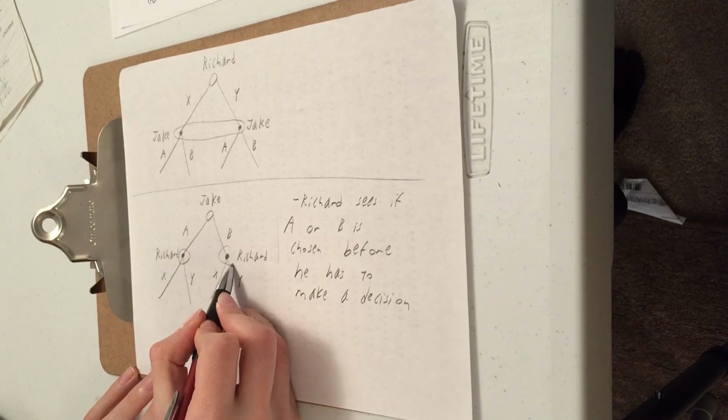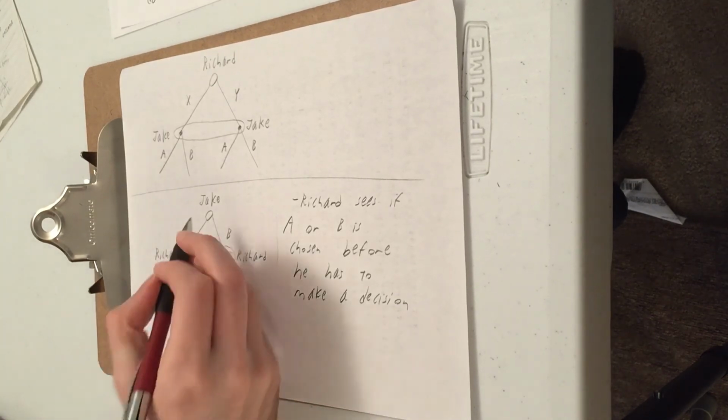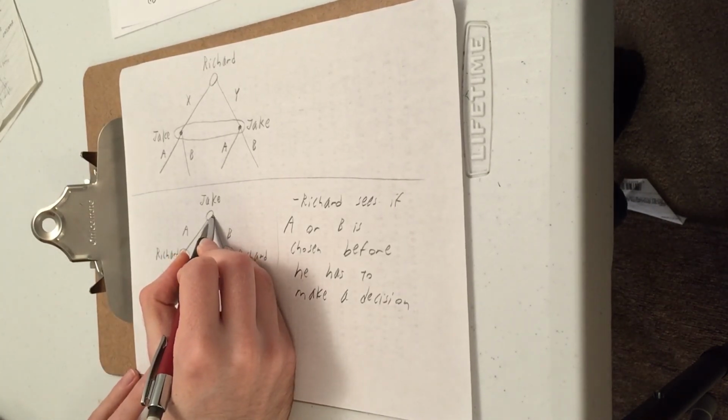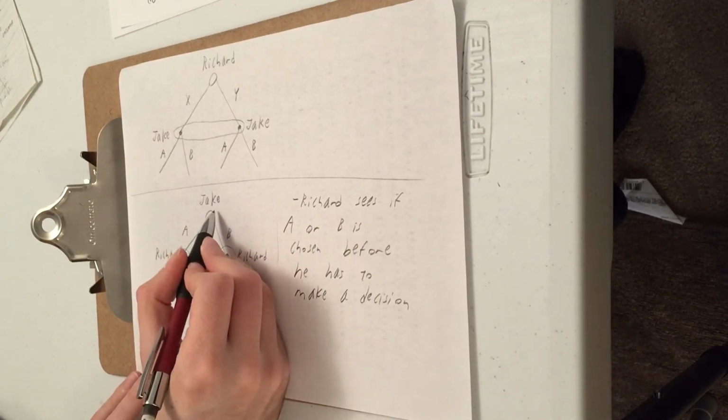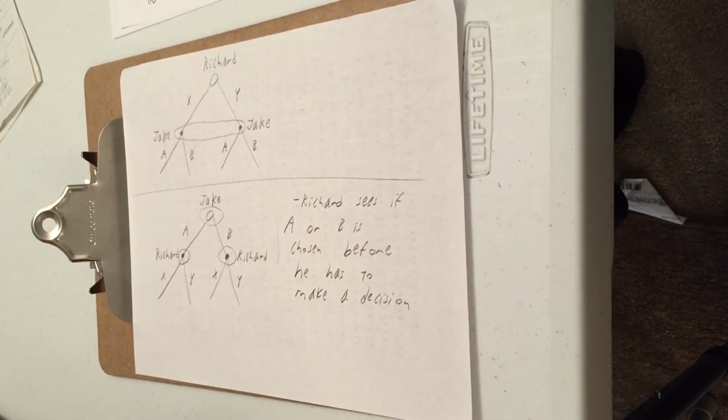He's at that node or he's at that node. No other option. So you draw another information set around that one. At the beginning of the game, Jake knows we're at the beginning of the game, so there's also no uncertainty for him. You can draw an information set around that.